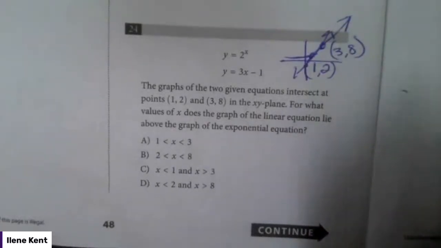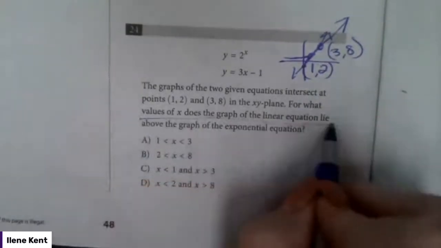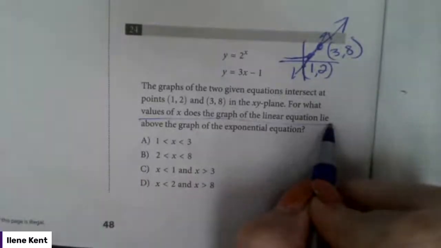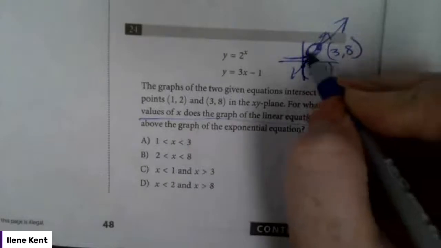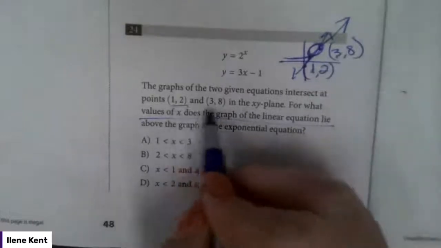So for which values of x does the graph of the linear equation lie above the exponential? It's just this little part here where it would actually be above. So it'd be between the 1 and the 3. And we know that from our given points, even if I didn't sketch. So choice A.